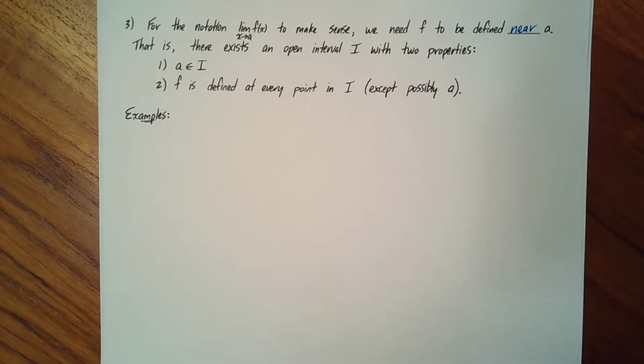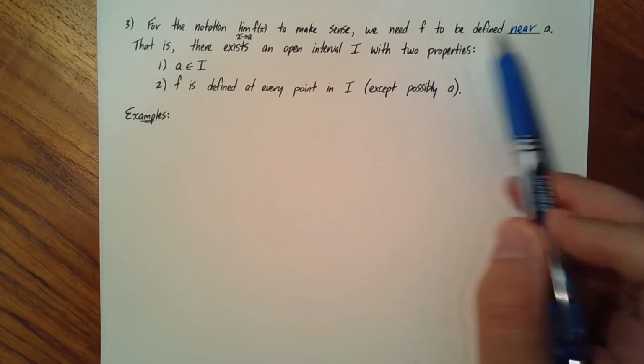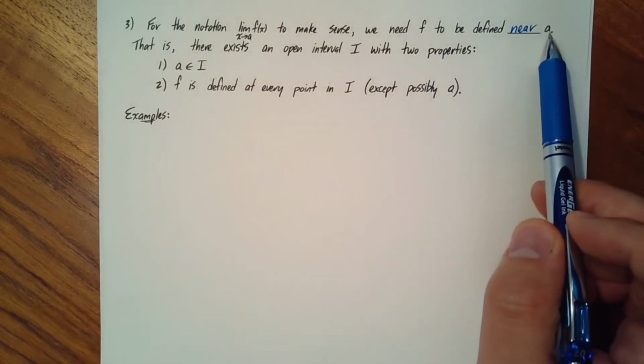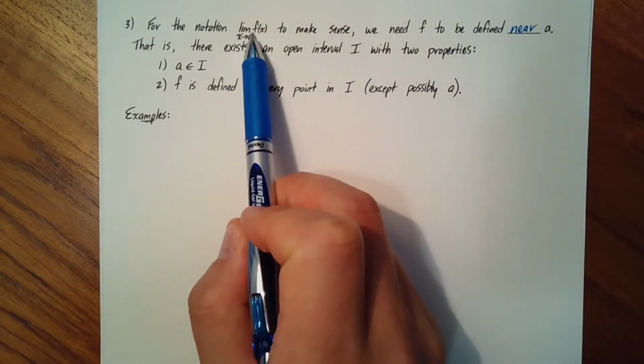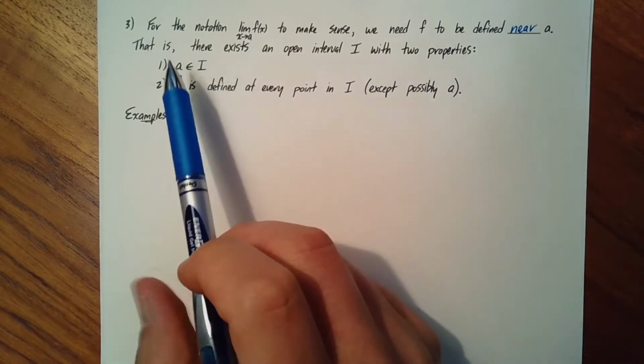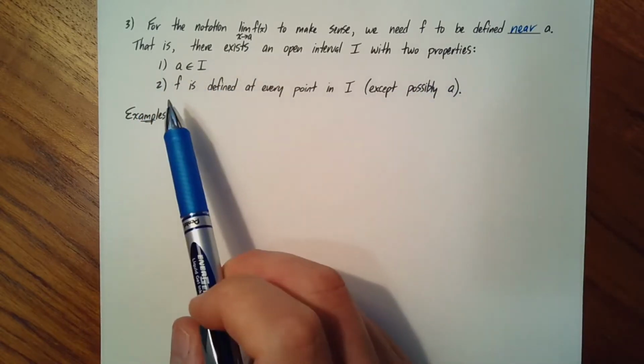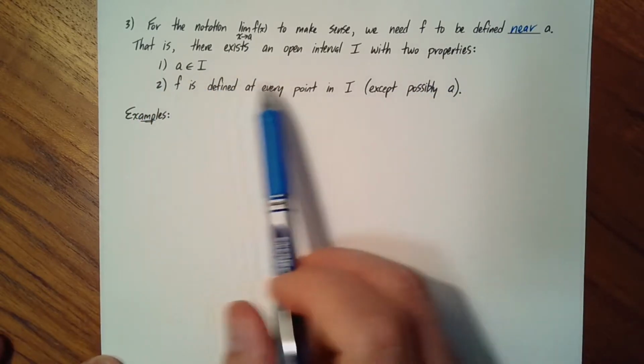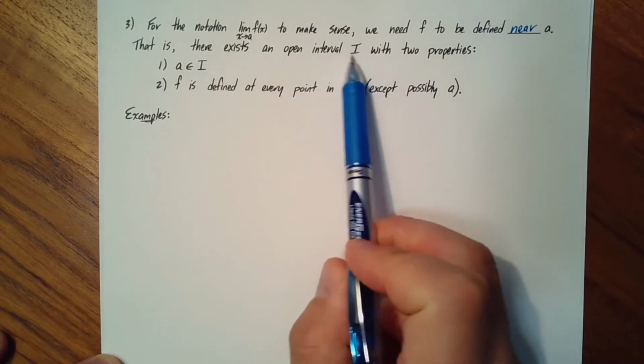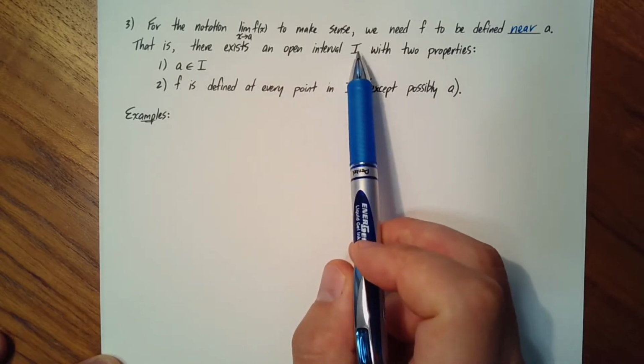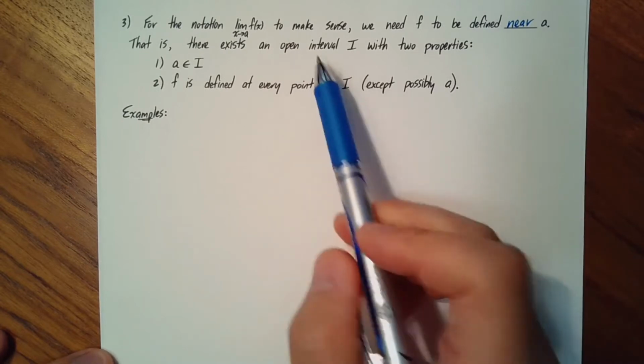If you say that a function is defined near a, some fixed number a, really just the number that appears in the limit here, you have to be able to come up with an open interval, which we'll call capital I. Remember what intervals look like: an open interval is one that doesn't contain its endpoints.